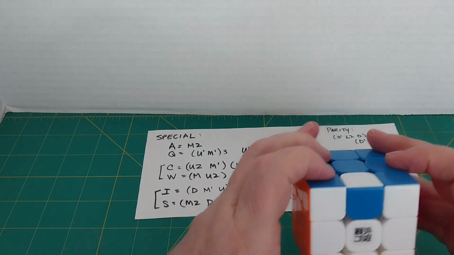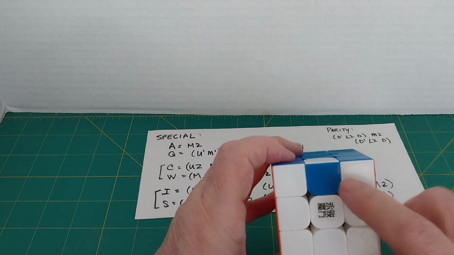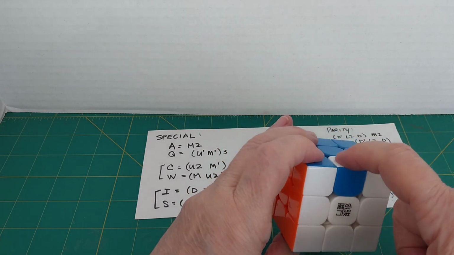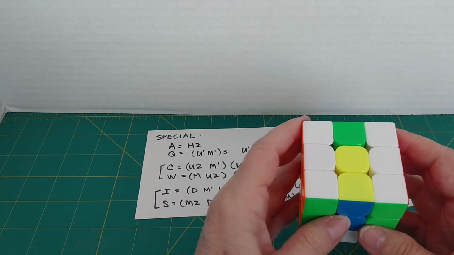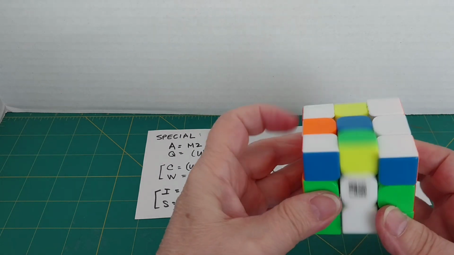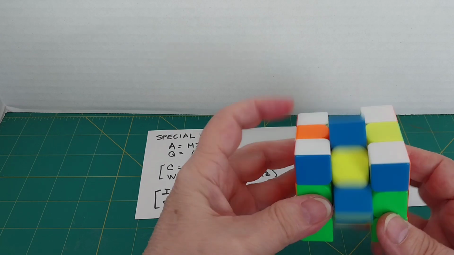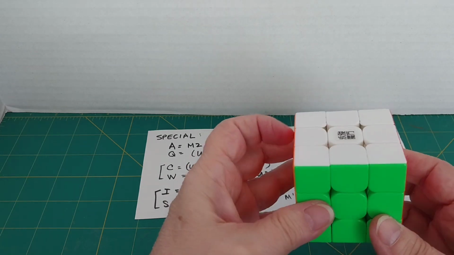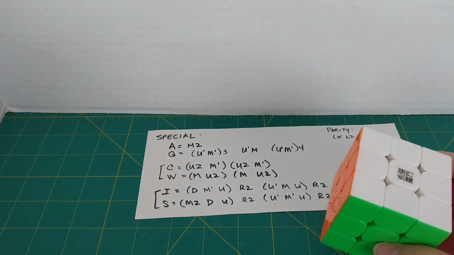And so that has basically flipped this. So if I wanted to get this back, I really want A to go to Q. So A is just M2. Q is the same algorithm, and then we're back to that. Ow. So, man, my knee. All right.